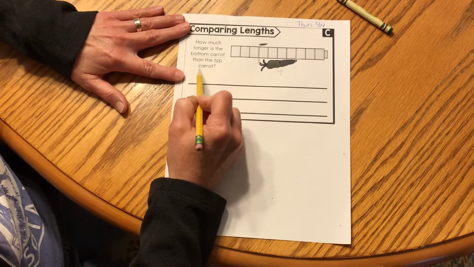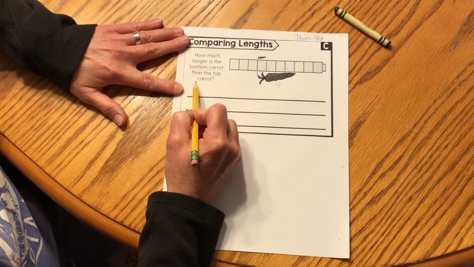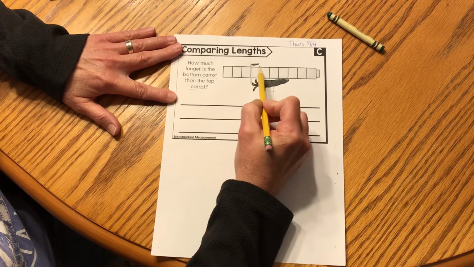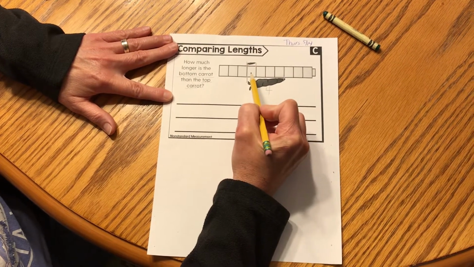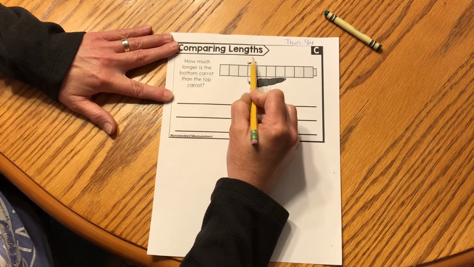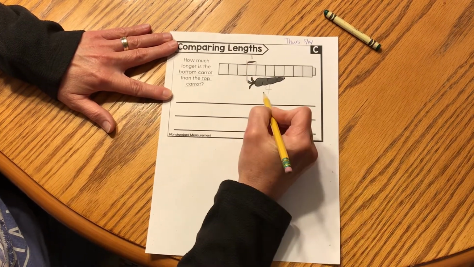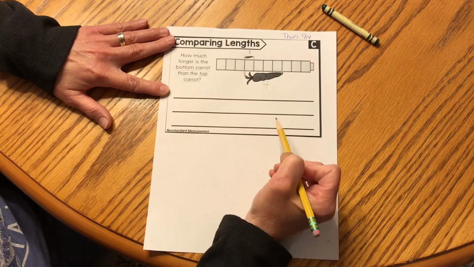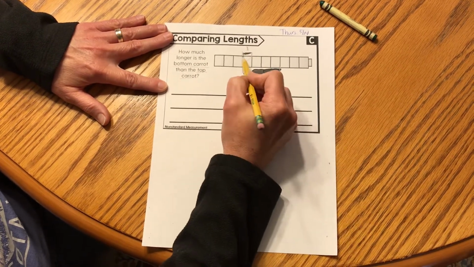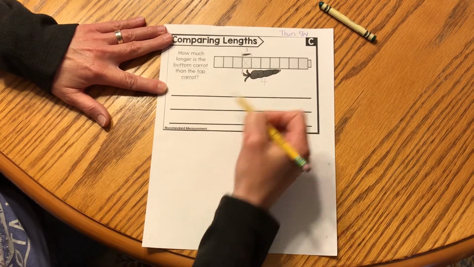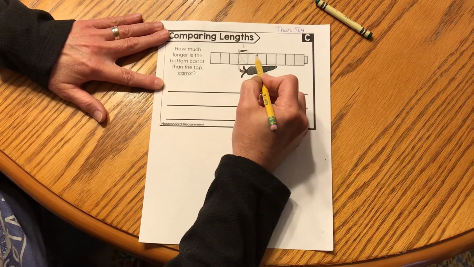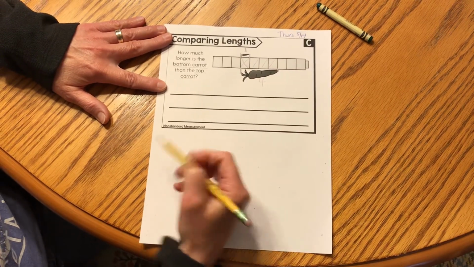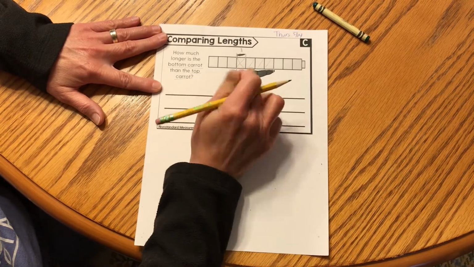Now we need to count the cubes that measure the top carrot. The top carrot starts here and ends here. How many cubes is that? If you said 1, you're correct. So we need to figure out how many more 4 is than 1. Let's see. This one is for both carrots. But look, the longer carrot has this one, and this one. So how many longer is it? If you said 3, you're correct.